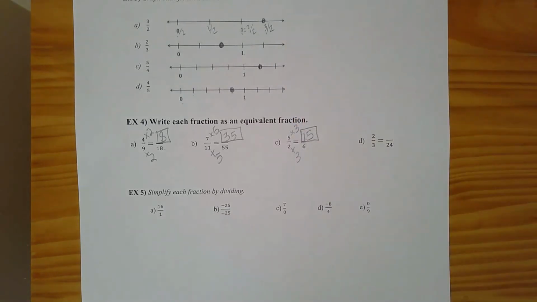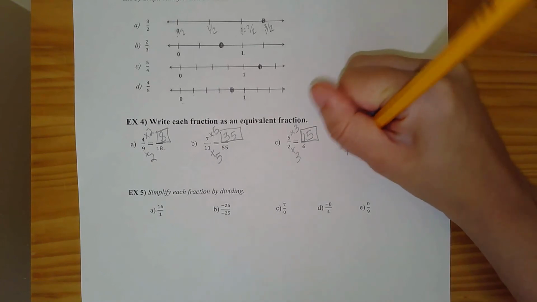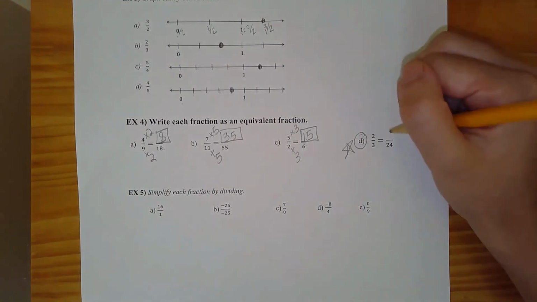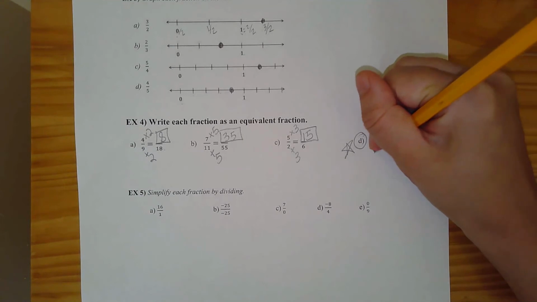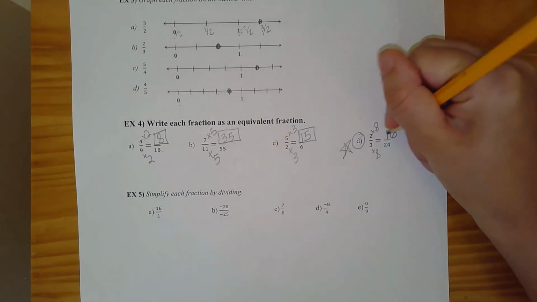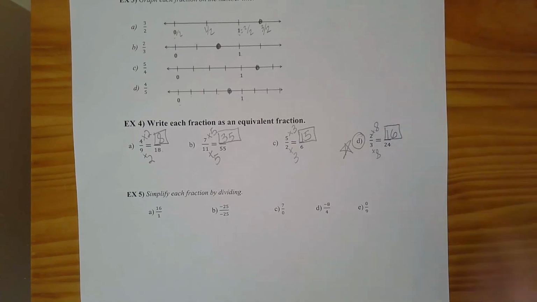Okay. Are you guys about ready to try one? I hope so. So I'm going to let you all try D. So go ahead and pause your video, and I will show you the answer in 3, 2, 1. You should be multiplying by 8, and you should get 16/24.